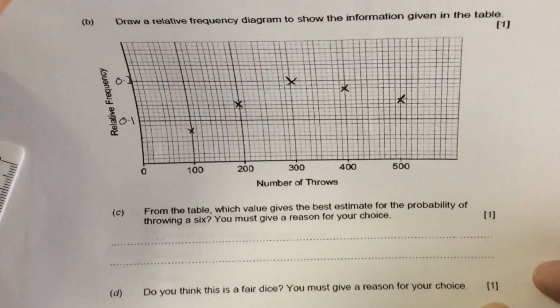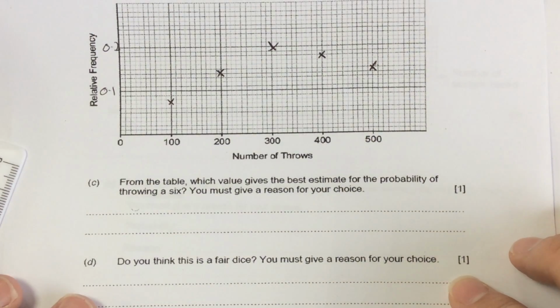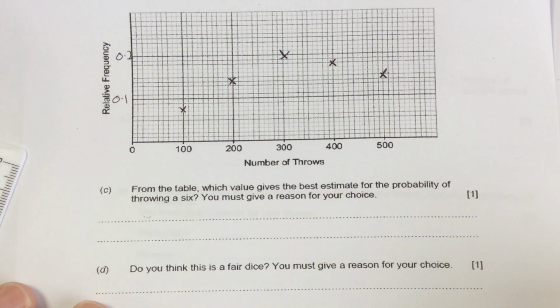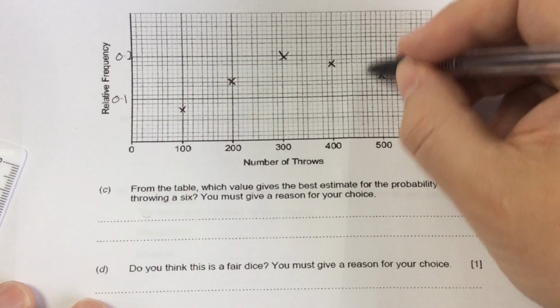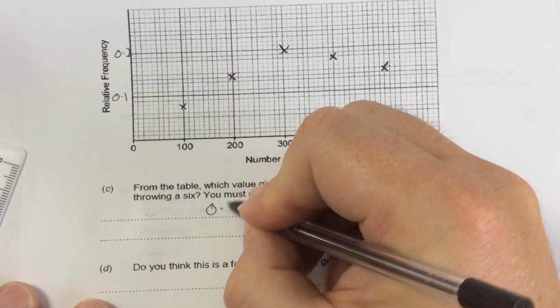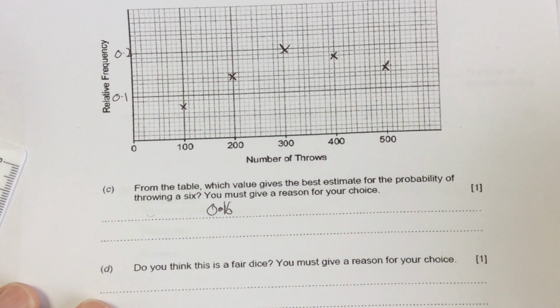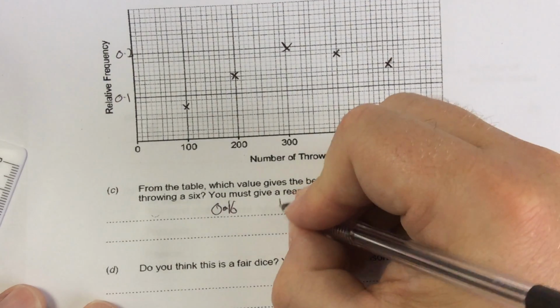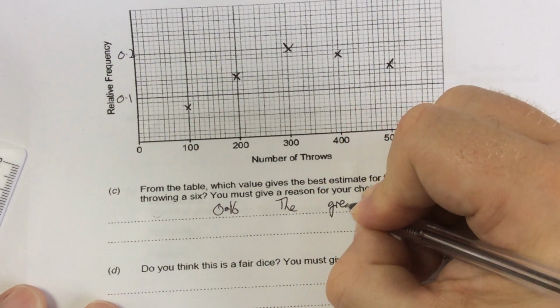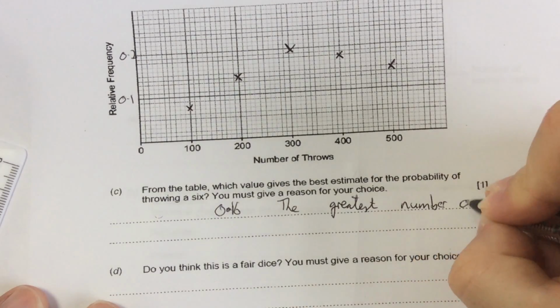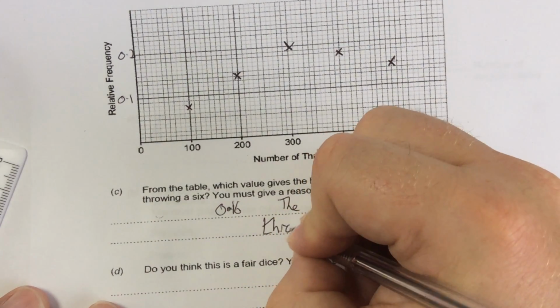From the table, which value gives the best estimate for the probability of throwing a 6? You must give a reason for your choice. The one on the end always gives me the best value, so it's 0.16, and the reason being is the greatest number of throws will be the best estimate.